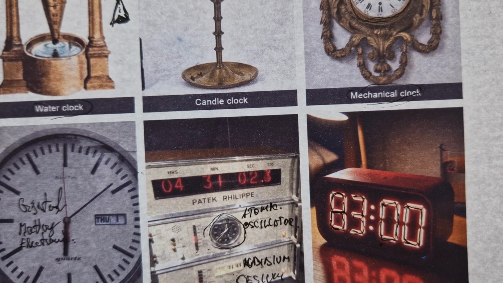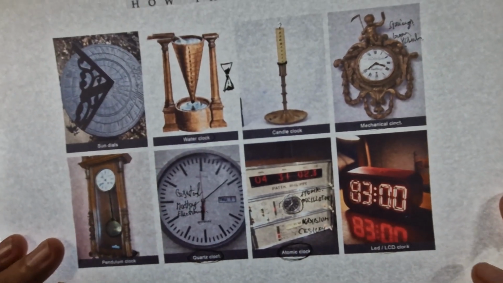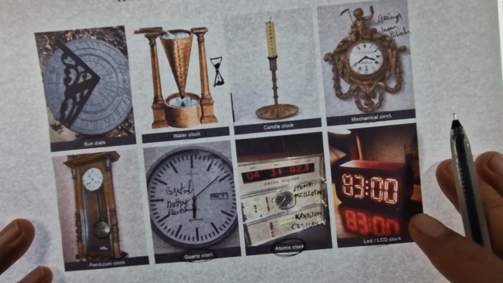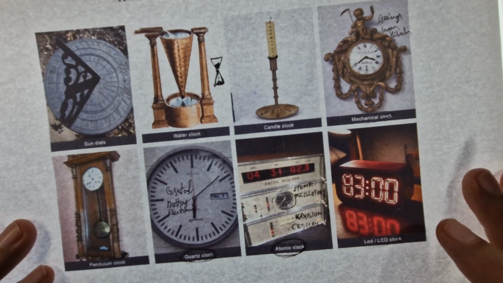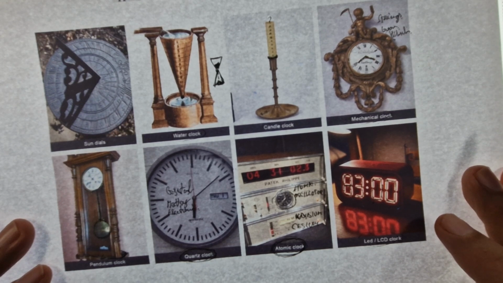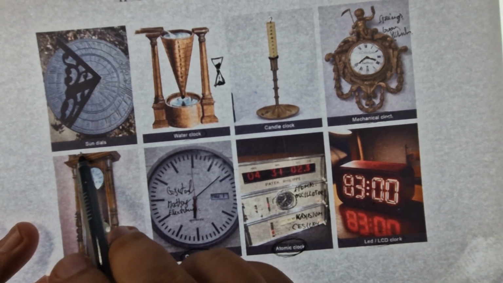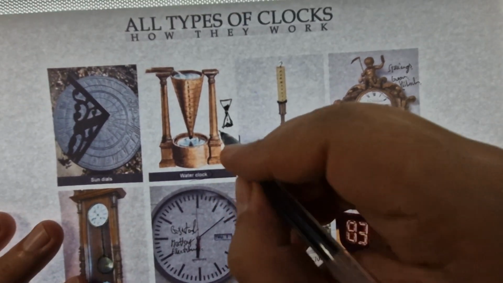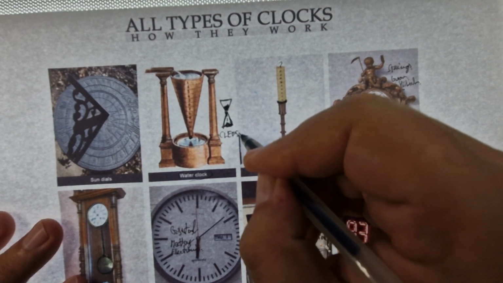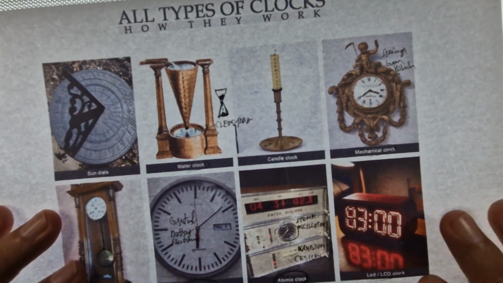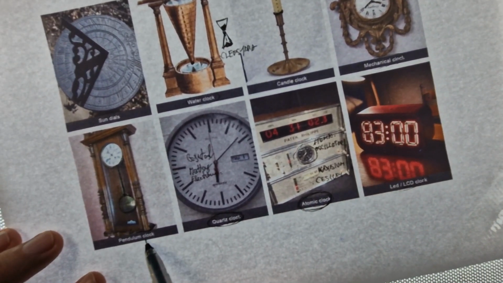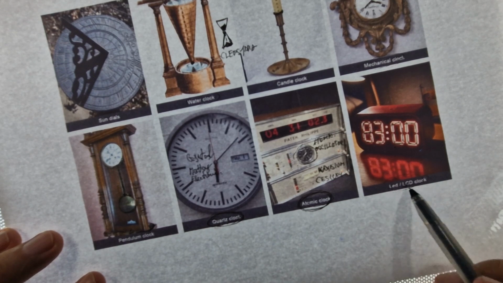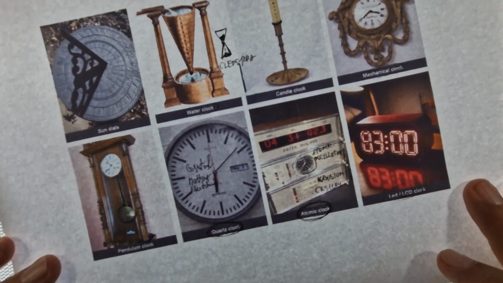Okay, so this is, we can say, the history of the clocks in just a few steps, and the main inventions of the time passing devices: sundials, water clock or clepsydra, candle clock, mechanical clock, pendulum clock, quartz clock, atomic clock, and LED and LCD clock.